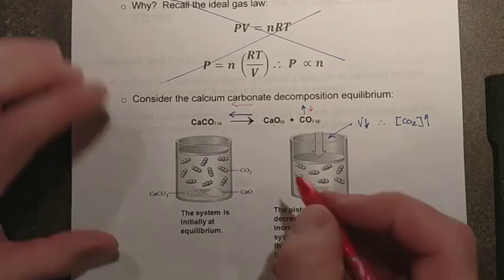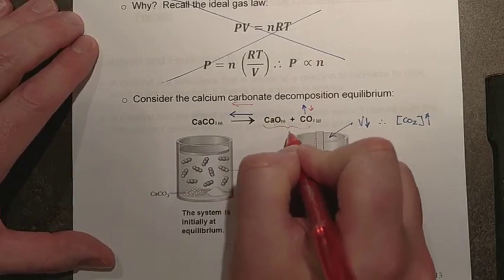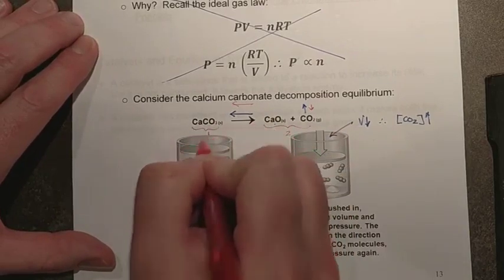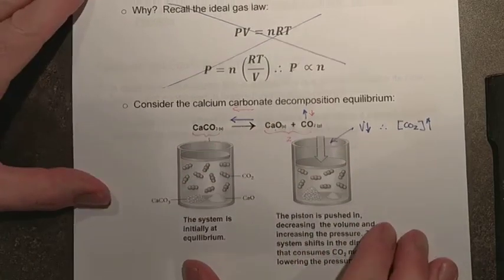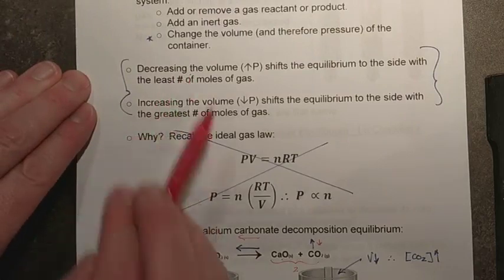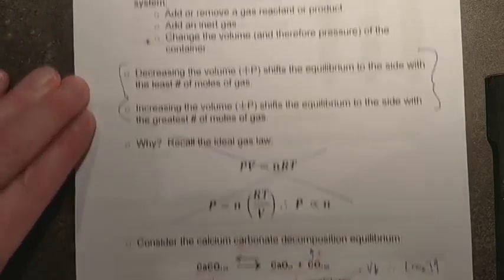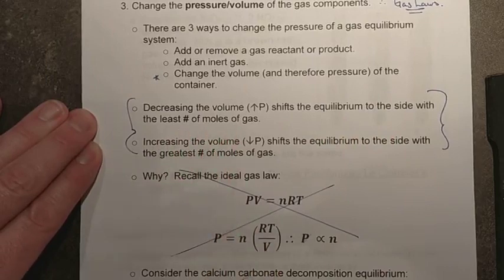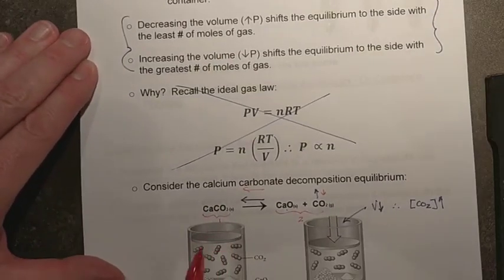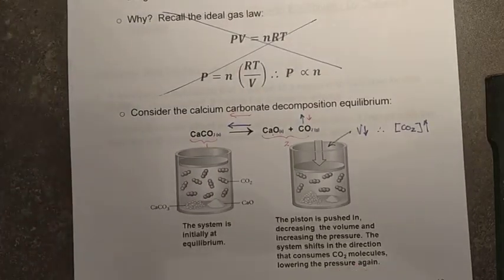All right, if we take a look at the number of moles, I have 2 moles on this side, I have 1 mole on this side. Go back to what we set up here. If I decrease the volume, which I did, I always shift to the side with the least number of moles of gas, which I did. All right, so there we go.